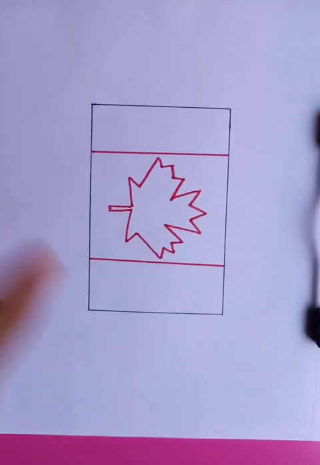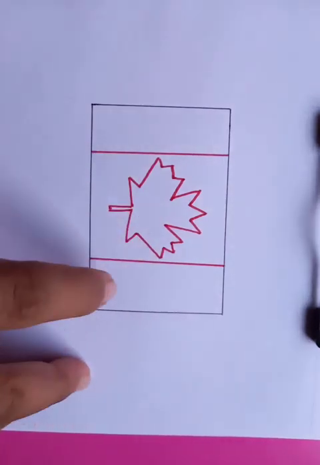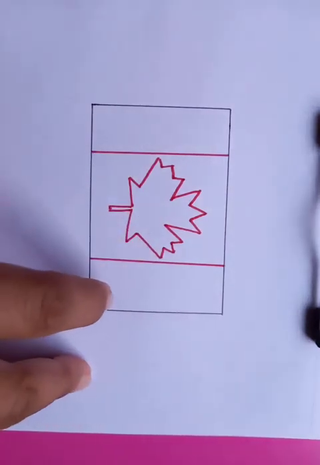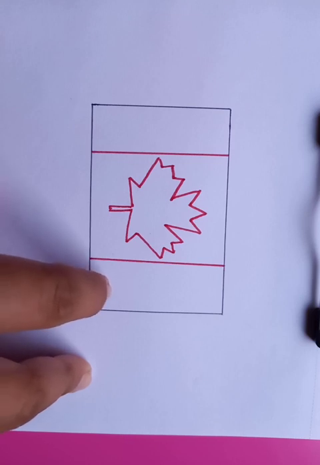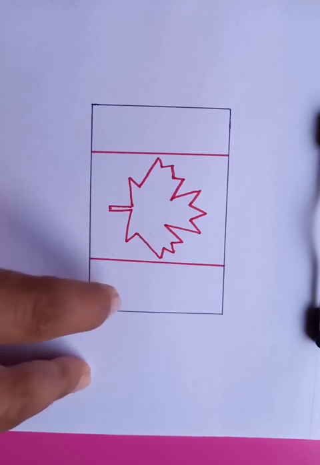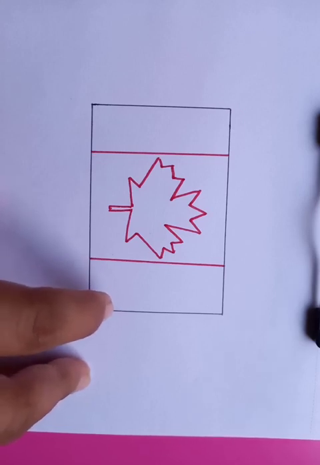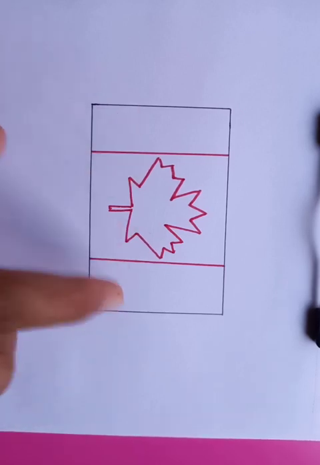Now we are going to fill up some parts which are the usual presentations of the Canadian flag. You can use the color pencil for this purpose. Let's put the red color on both sides.